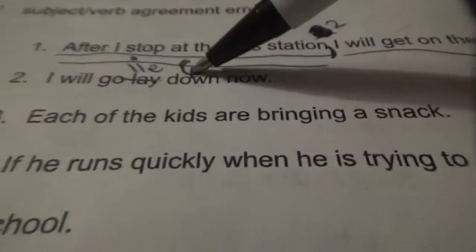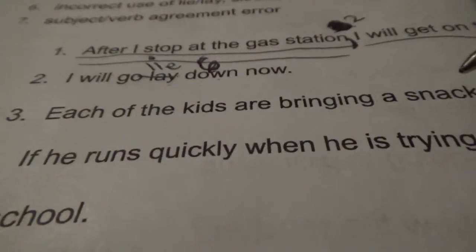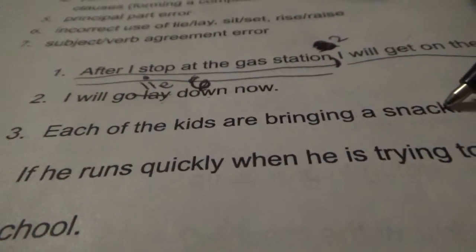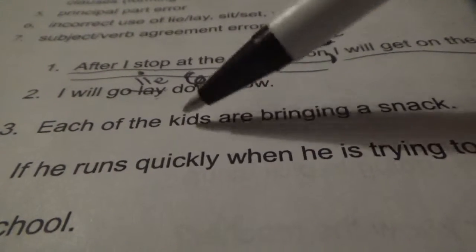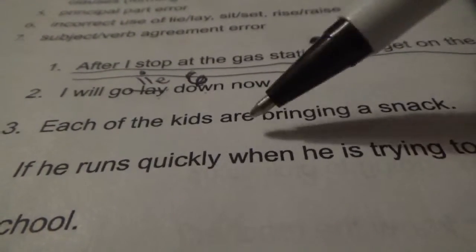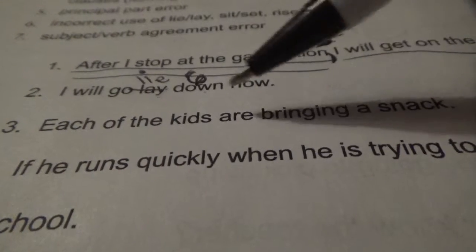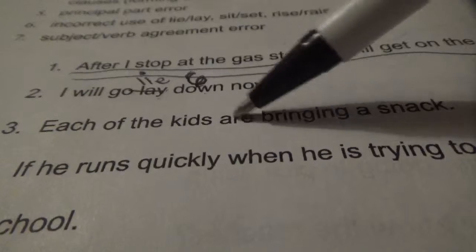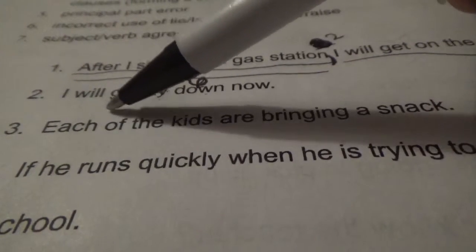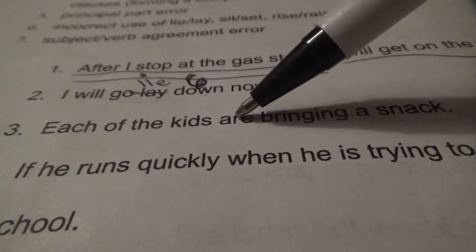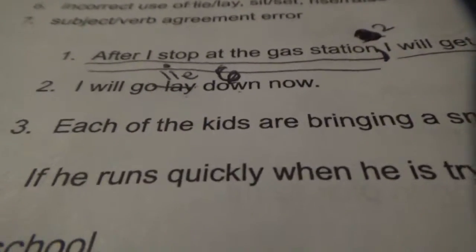Okay, let's look at number 3. Each of the kids are bringing a snack. Each of the kids are bringing a snack. That's not a sentence fragment. It makes sense by itself. It's not a run-on. We don't have two independent clauses strung together. There's no dependent clause. It's not a compound sentence. Let's see if it's a verb error. Each are. Aha. Each are.